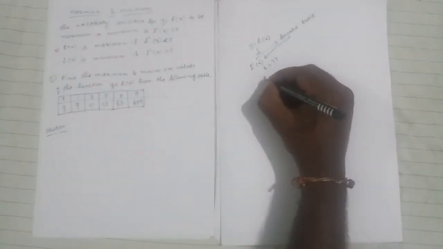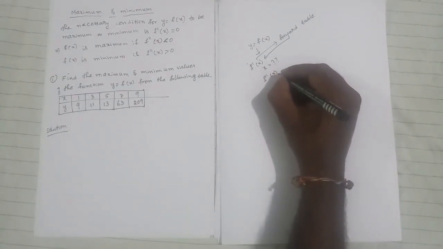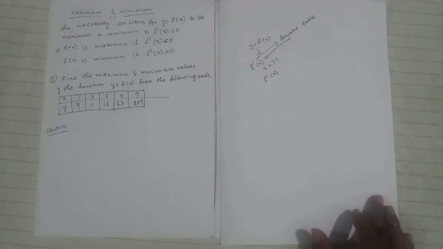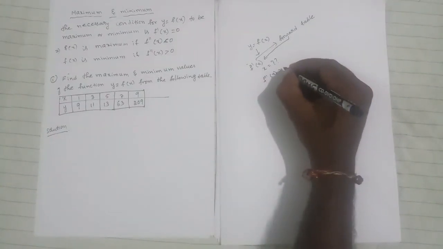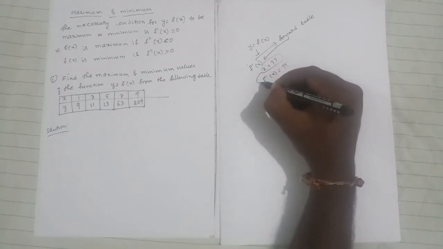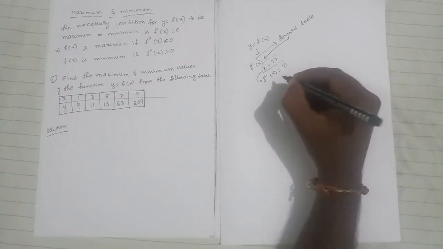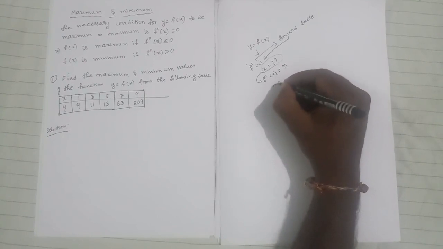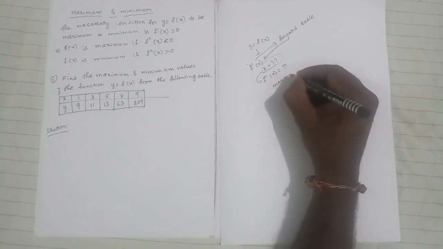After that you have to find f double dash of x, the second derivative, using the second derivative formula. Whatever x values you get, you substitute here. You will get some values, maximum and minimum.